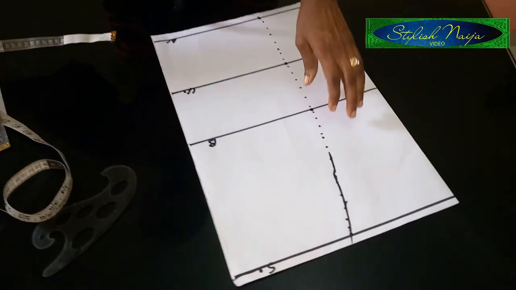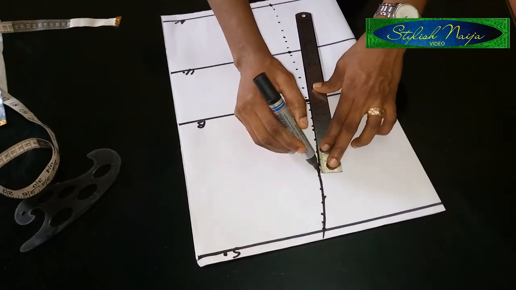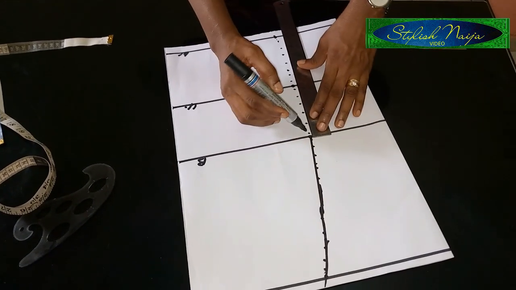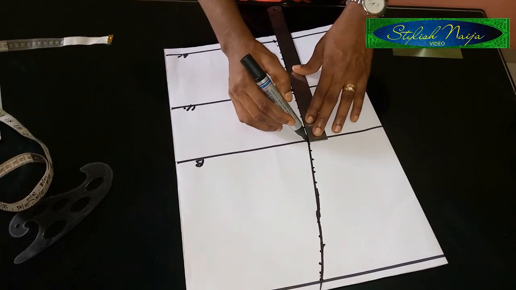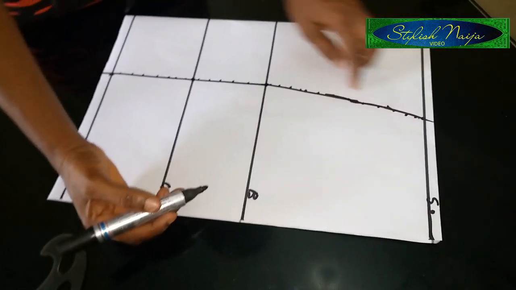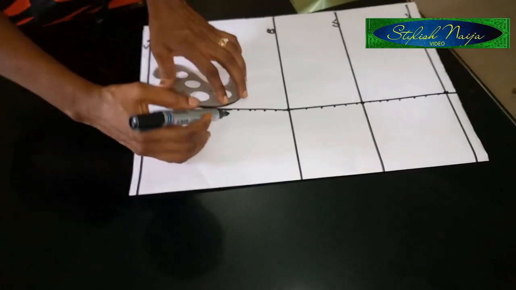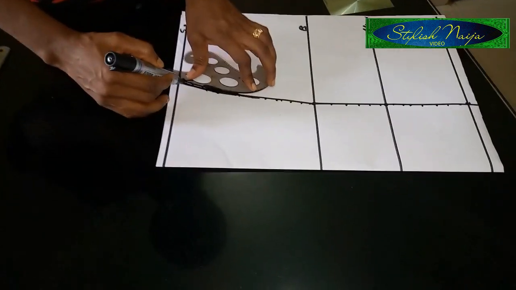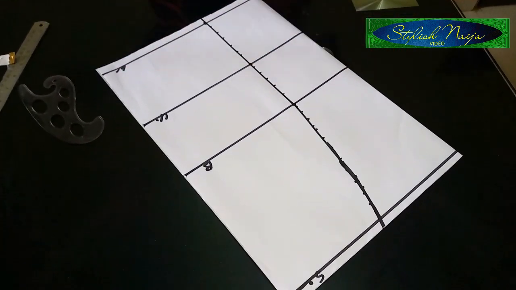So the next thing, I'll continue with my ruler. I'm just going to curve it out straight like this. And then at this point I'm coming straight because this one is straight. So you could see what I have. I have a slanted curve up here. I'm just going to firm it properly. So that's the part that is a little bit curved into my shoulder.